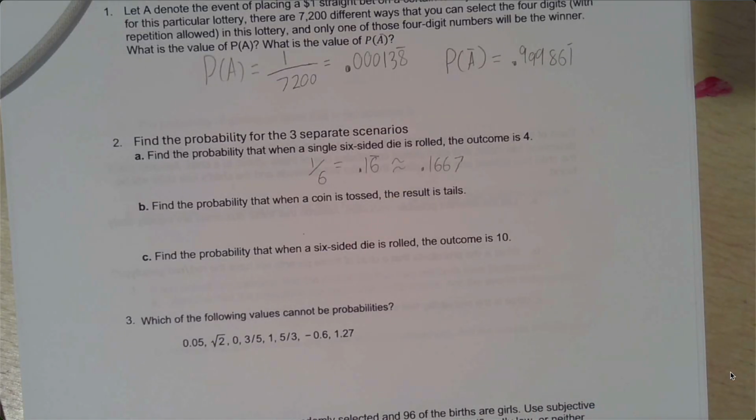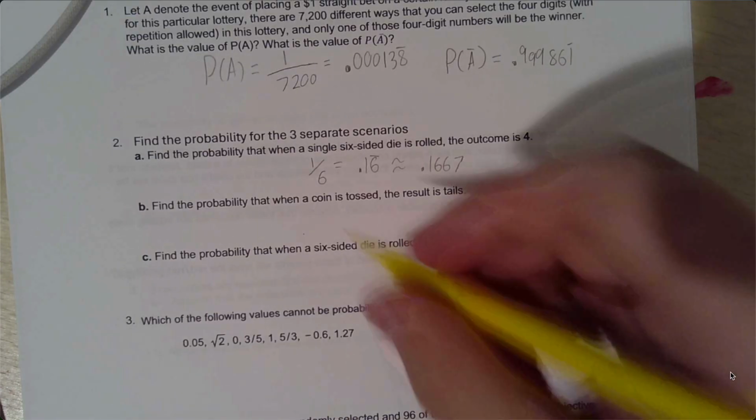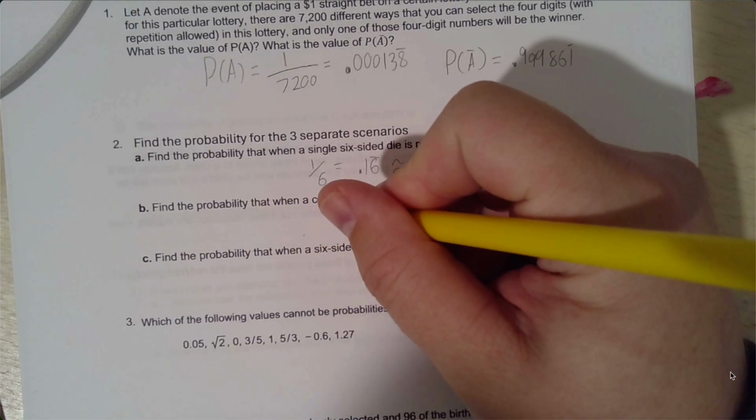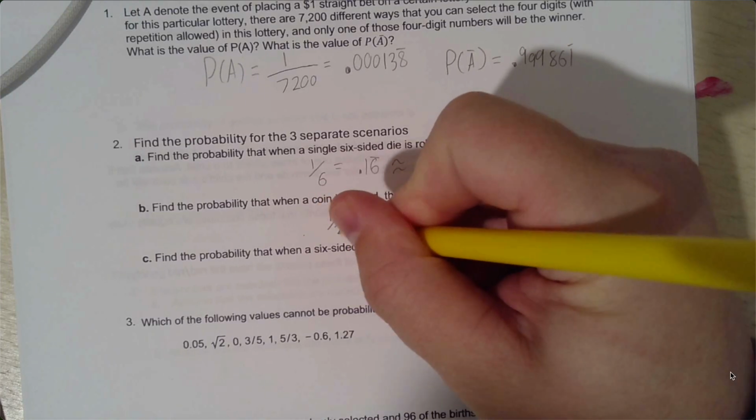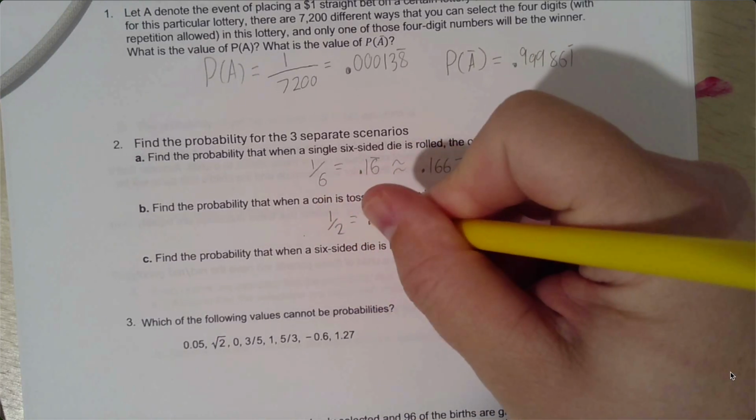decimal place. All right. Up next, if you toss a coin that results in tails, well, on a coin there are 2 sides, so only one of them is tails, and there's, well, 2 sides. That would just be 0.5.